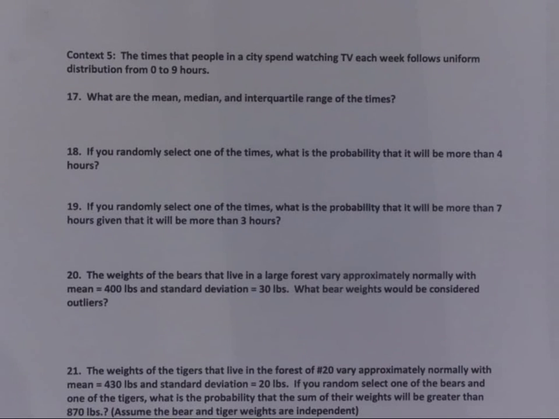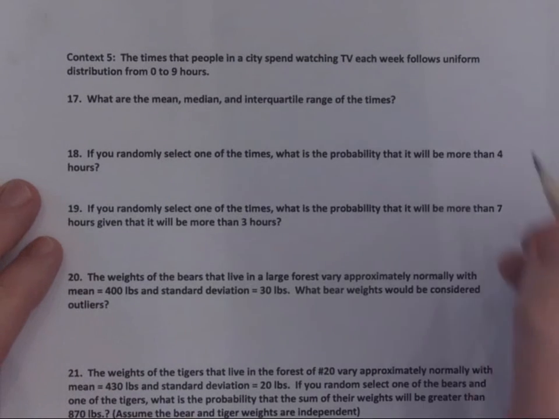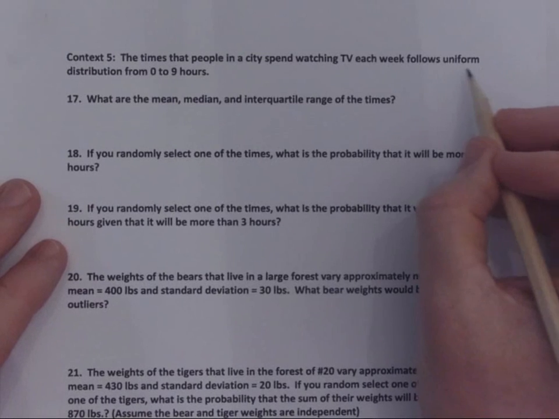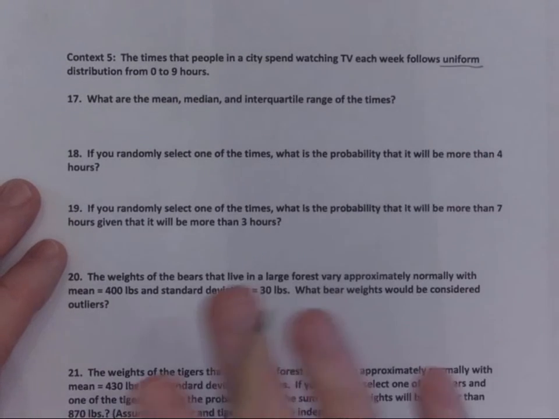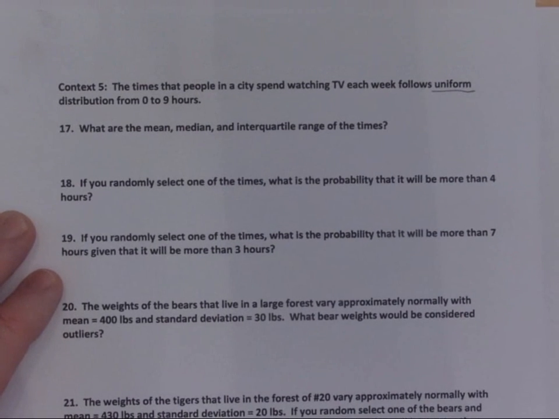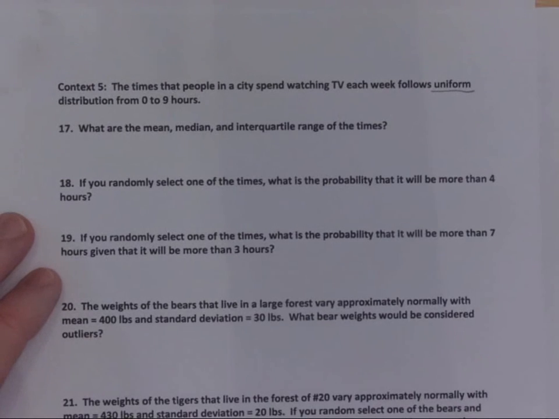Continuous random variables can take any value in an interval. So it's like people's height or people's weight. It could be 157.268 pounds. So most of the time, if it has decimals, then it's continuous. But anyway, the next sort of problem is when you have a uniform. Uniform means it's going straight across. Okay, it forms a rectangle.